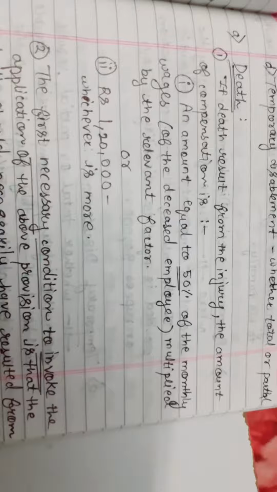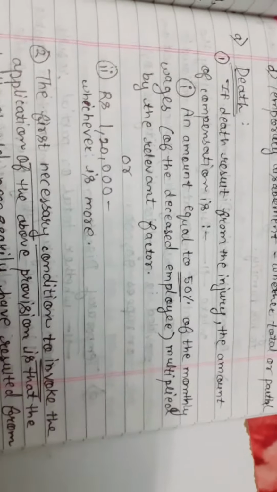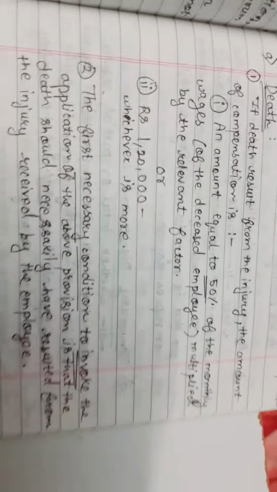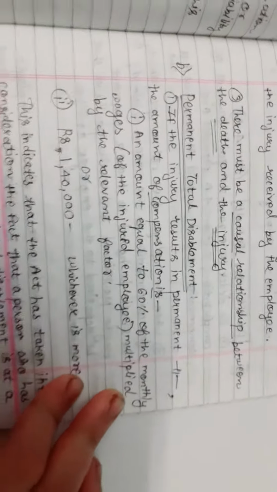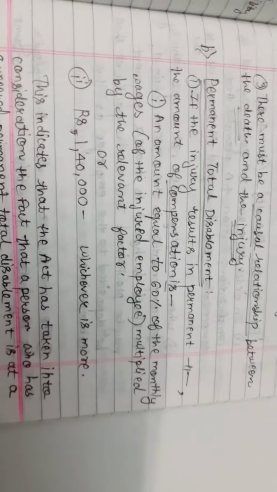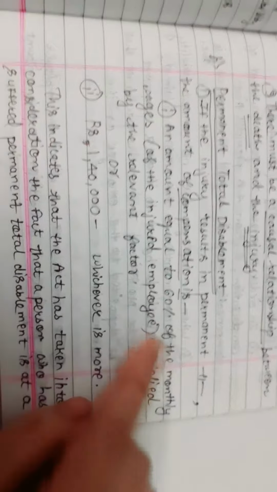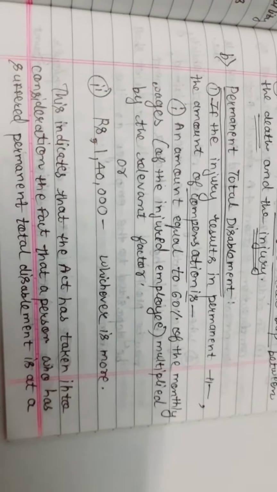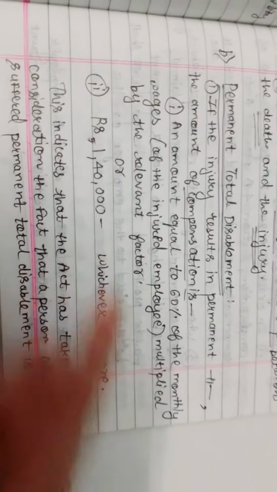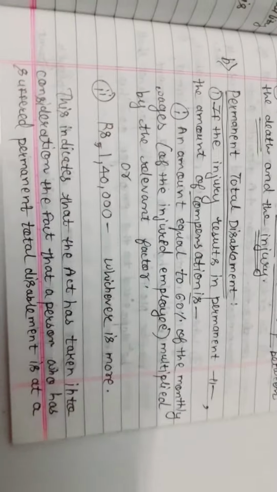So if death has happened, then the amount will be given equal to 50% of the monthly wages, or rupees 1,20,000. Second is the permanent total disablement. If the injury results in permanent total disablement, the amount of compensation is an amount equal to 60% of the monthly wages of the injured employee multiplied by the relevant factor, or rupees 1,40,000, whichever is more.